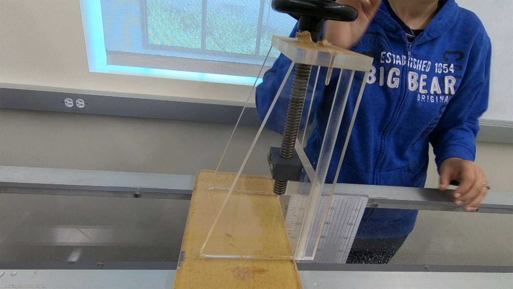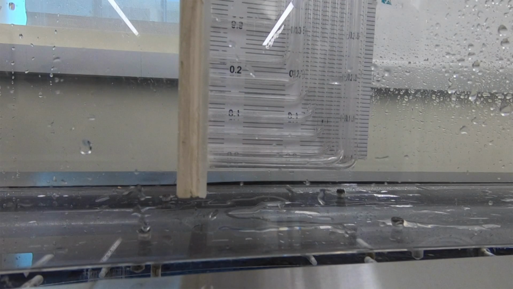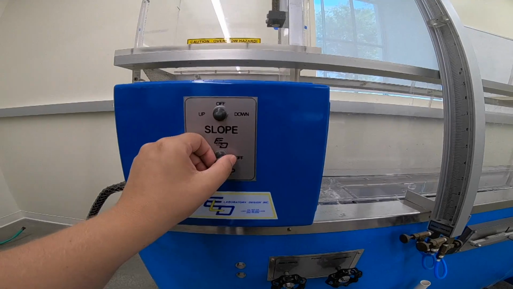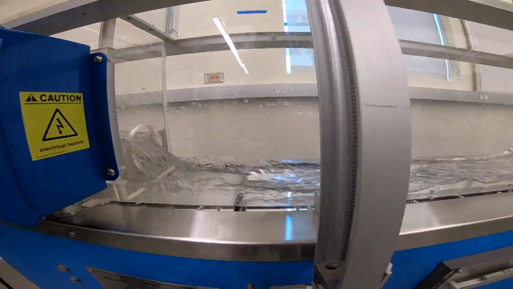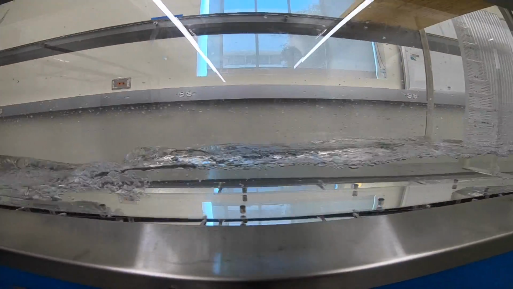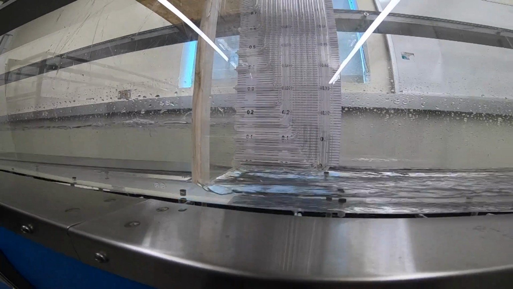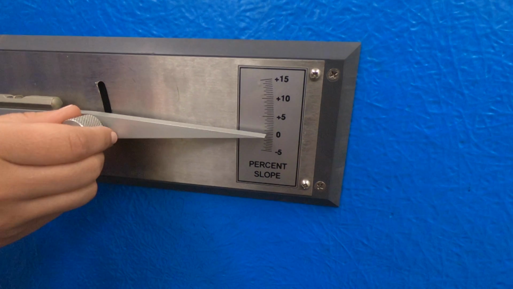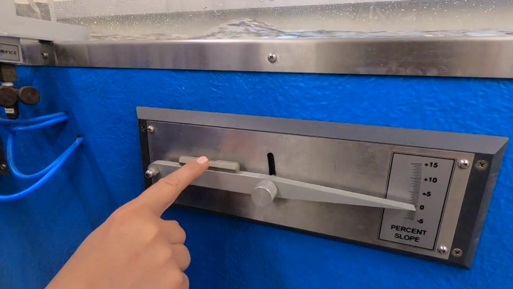The flume width is 6 inches or 152.4 millimeters. We set the gate opening Y sub 2 equal 15 millimeters. We turn on the pump. We set the bed level equal to 0 and check the level.